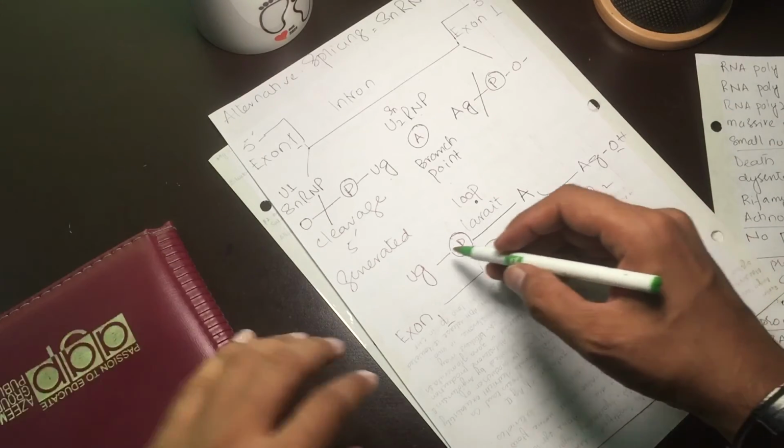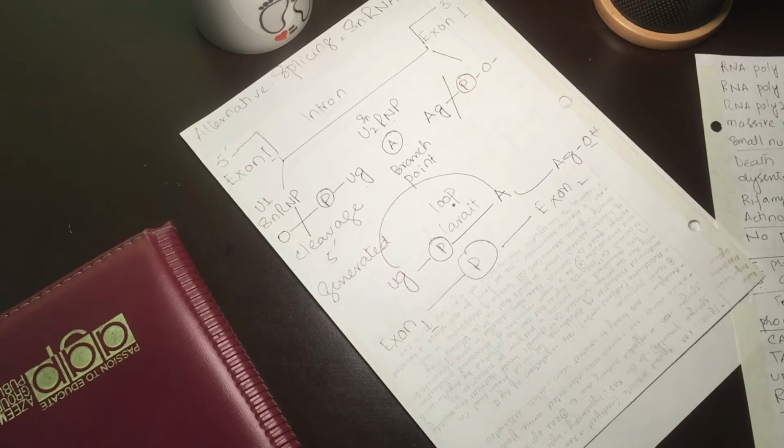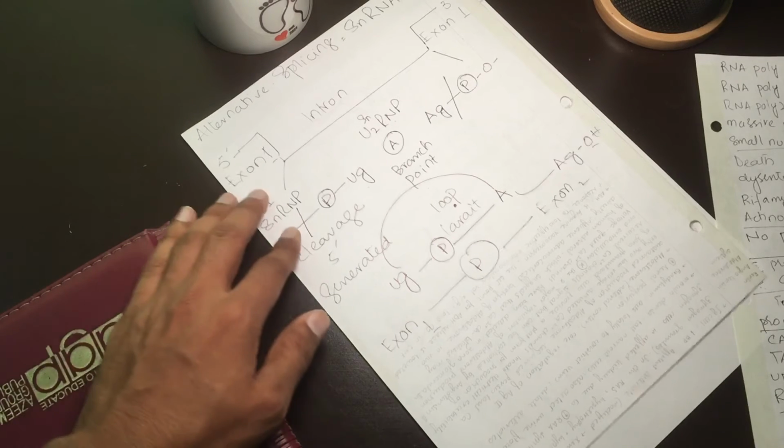So this is actually the loop present over here, known as the lariat, and this loop is important in order to splice out this intron.